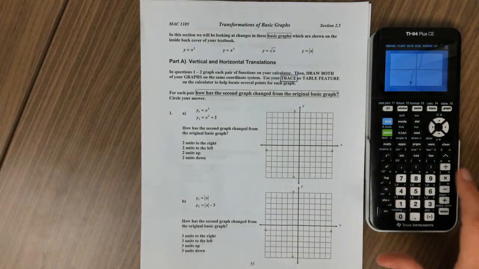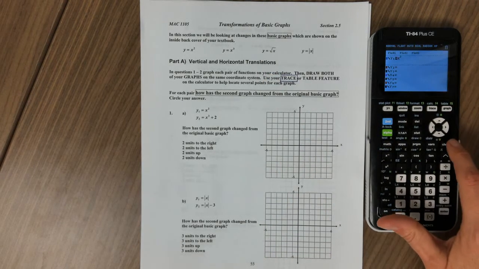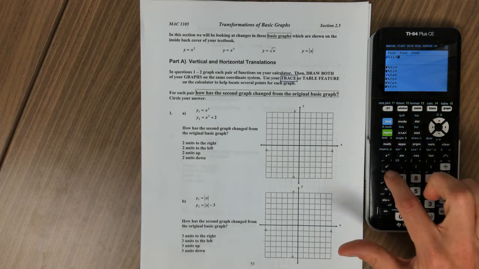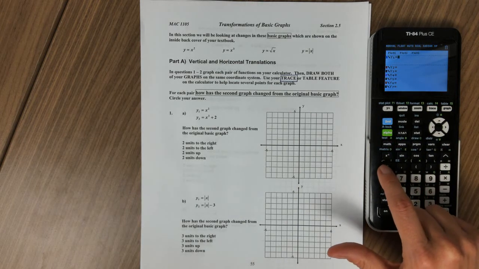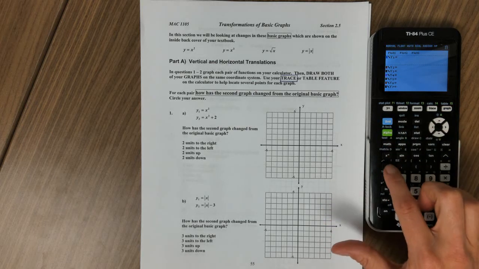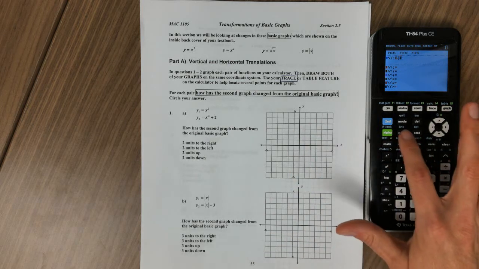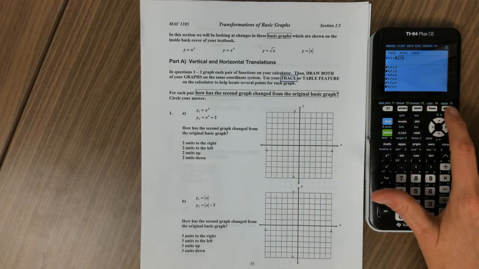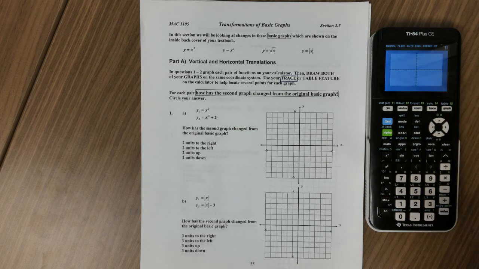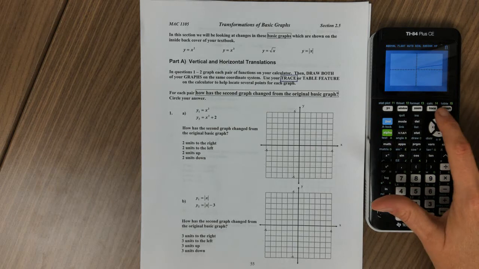For y equals square root of x, if I go back into y equals, I'll clear this out. There's your x squared button, and then over it there's a little square root key. So I'm going to access that by hitting second and x squared to pull up the square root key. And then the square root of x, I just type my x underneath, hit graph, and there's my square root of x function.